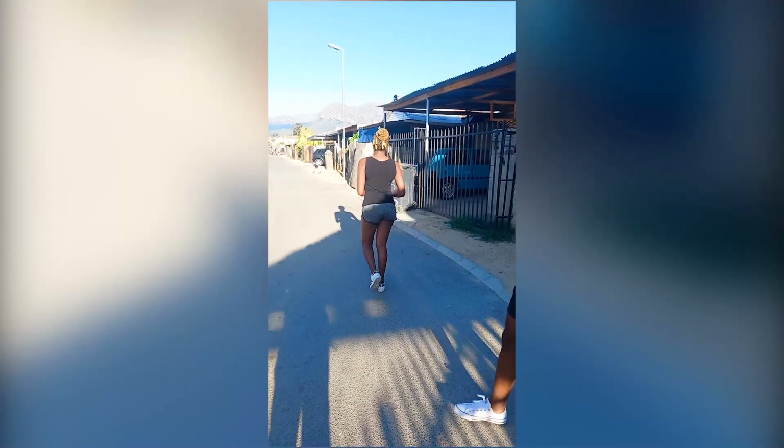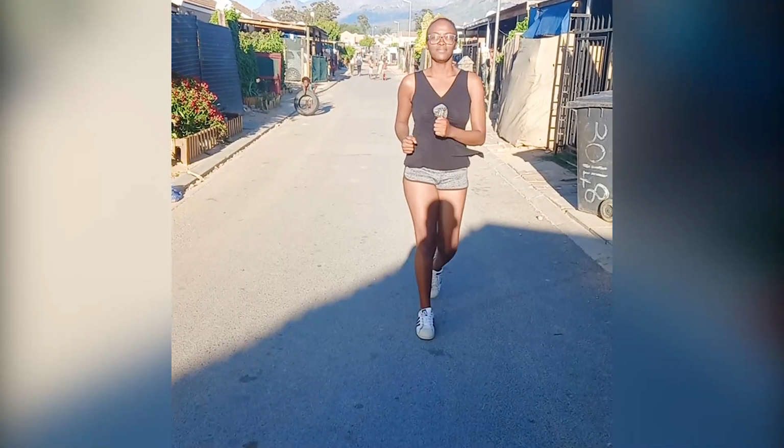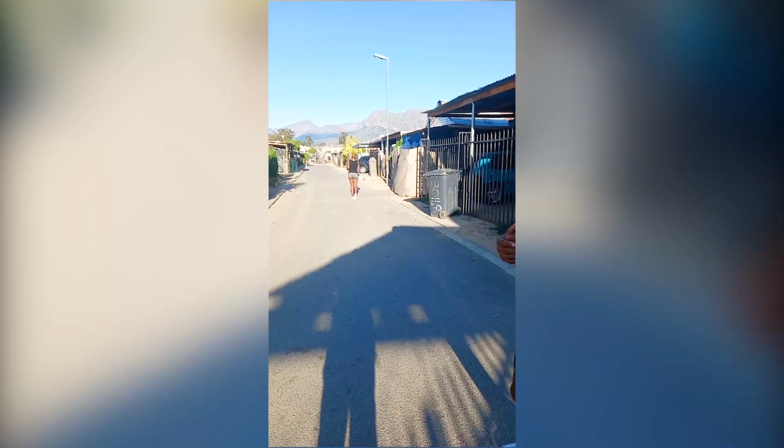Can you please walk? And then when she's finished, I will take her resting heart rate so that we can do the calculations.